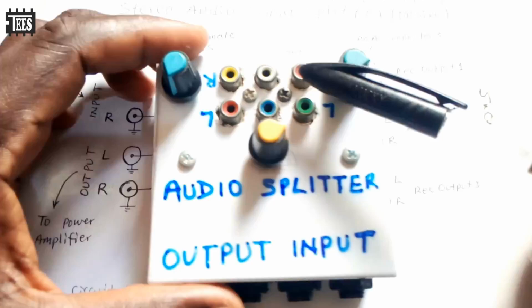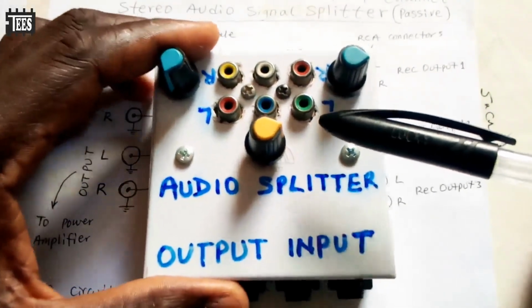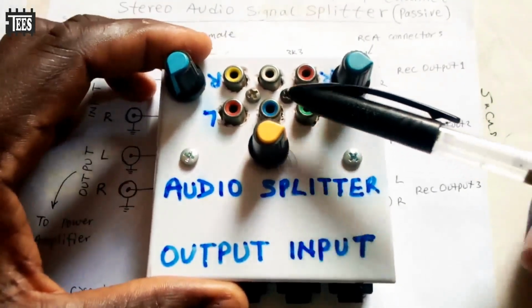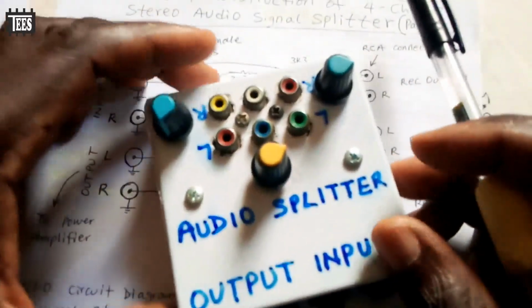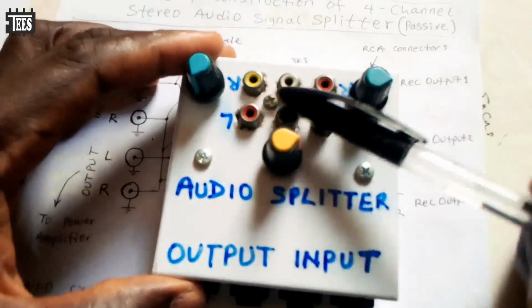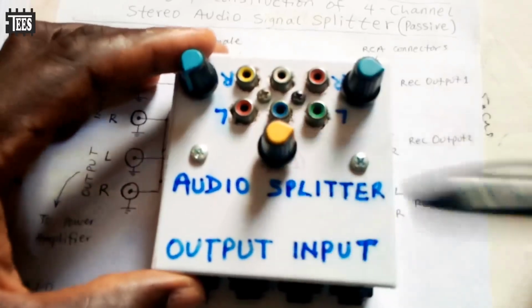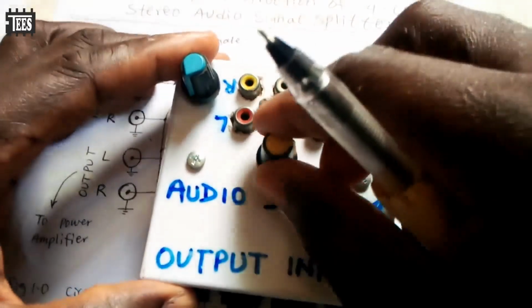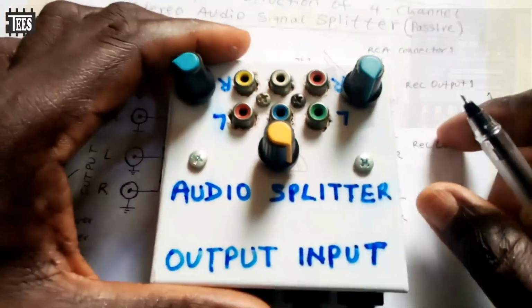Even if that single output from the mixer is still working, in the future it will still give us a problem. But with this now, I've solved that problem. So I have three outputs for recording, each of them with their own controls. You understand? You can adjust their levels independently.